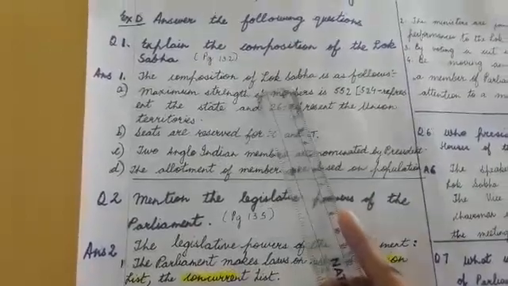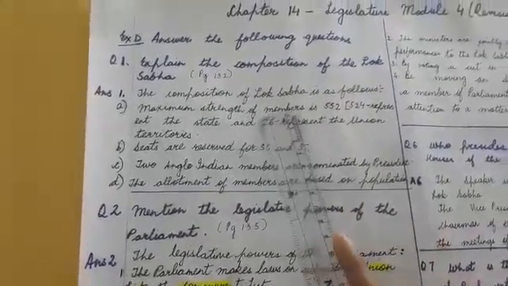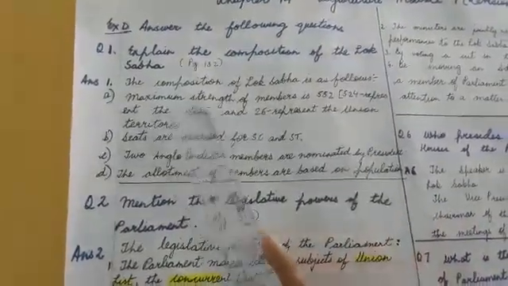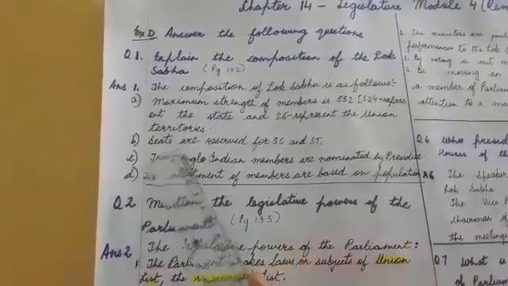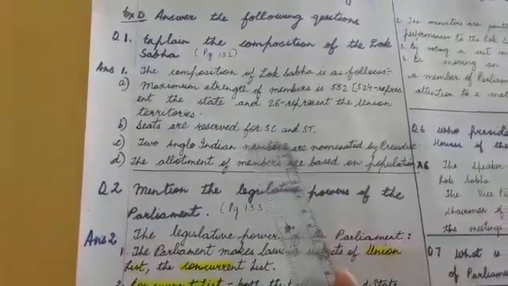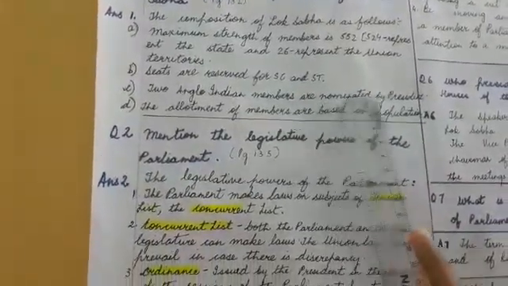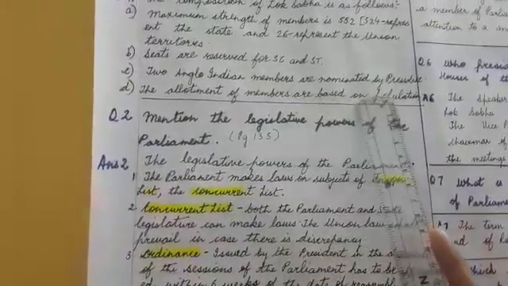The composition of Lok Sabha is as follows. Maximum strength of members is 552. 510, of which 24 represent the states and 26 represent the union territories. Seats are reserved for scheduled castes and scheduled tribes. 2 Anglo-Indian members are nominated by the President. The allotment of members is based on population.